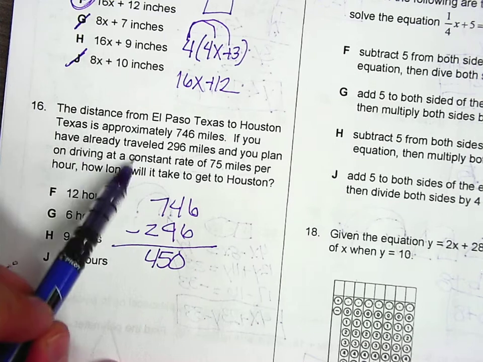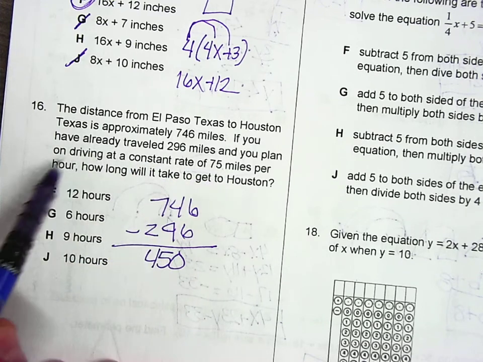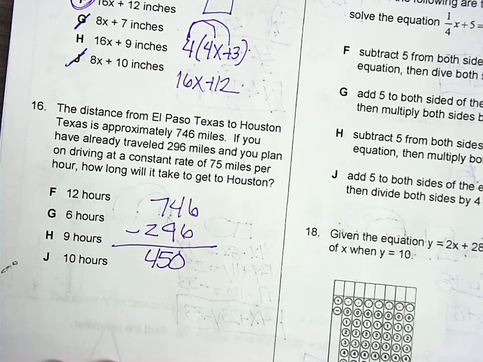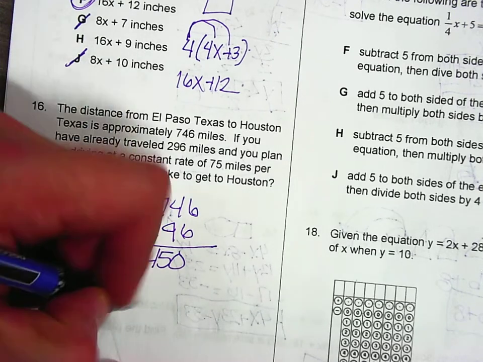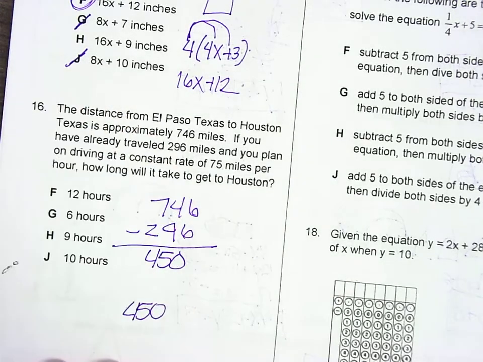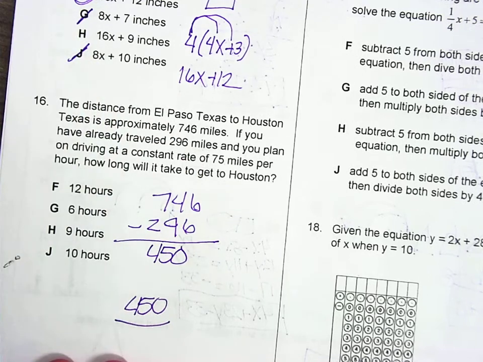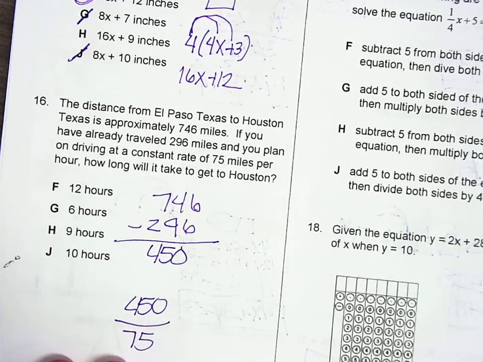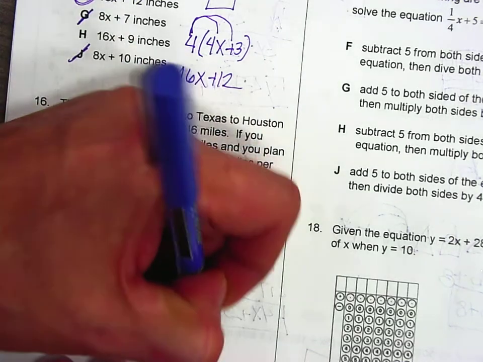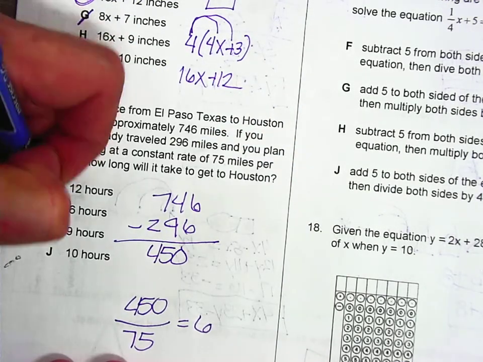If you already have traveled 296 miles and you plan on driving at a constant rate of 75 miles per hour, how long will it take you to get to Houston? So 450 miles left over divided by the 75 miles per hour that I'll be driving. If I just use my calculator, 450 divided by 75 gives you an answer of 6 hours, G.